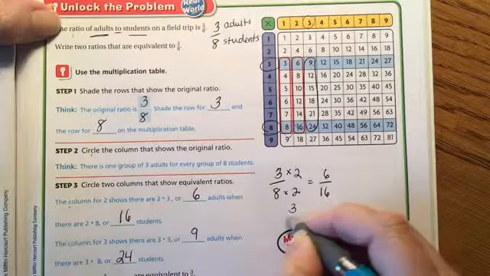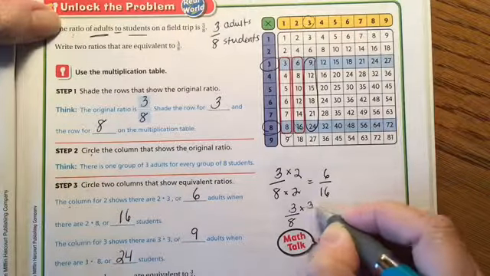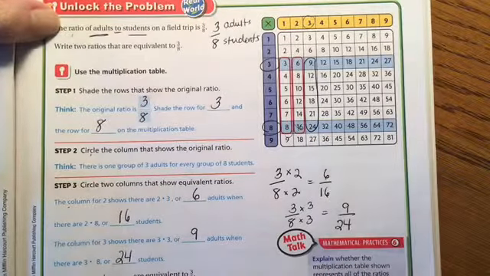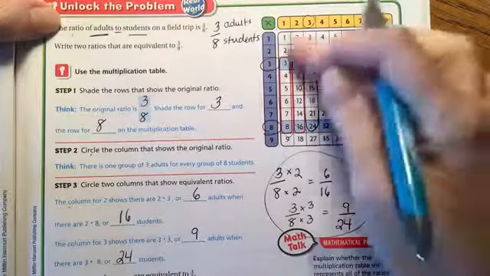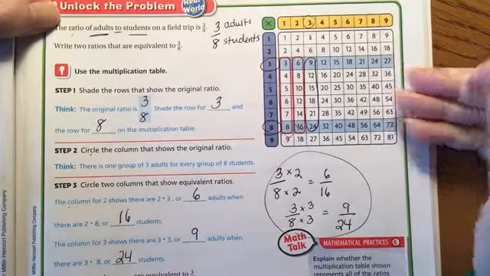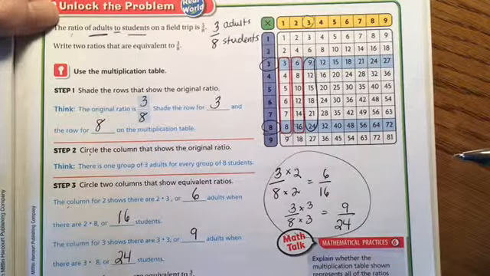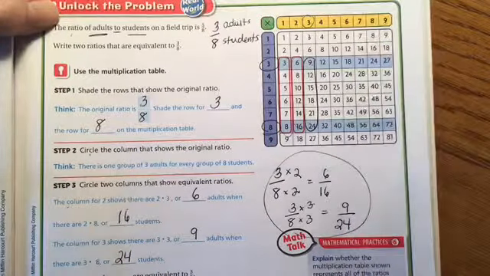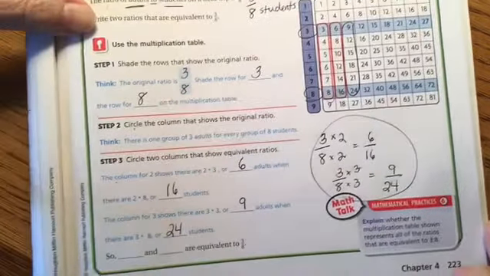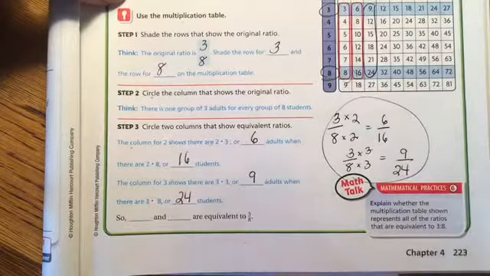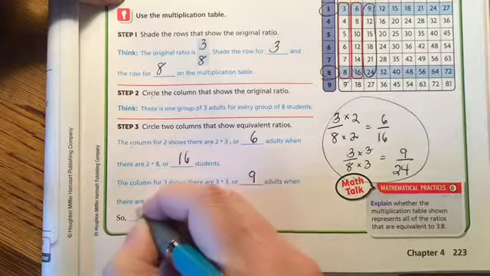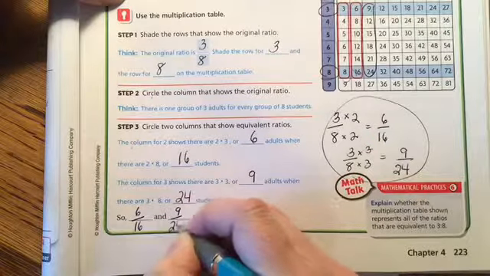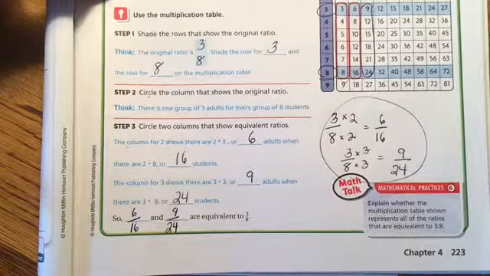But again, I prefer to go 3 to 8. 3 times 3 gives me 9, 224. So this is how you'll see me doing it. I won't be pulling out a multiplication chart. If that helps you, fine, but you are allowed to use calculators for this, so you can just do your multiplication with a calculator and not have to rely on the multiplication chart. All right, so what do they want us to do here? So blank and blank. So 6 to 16 and 9 to 24 are equivalent to 3 to 8.